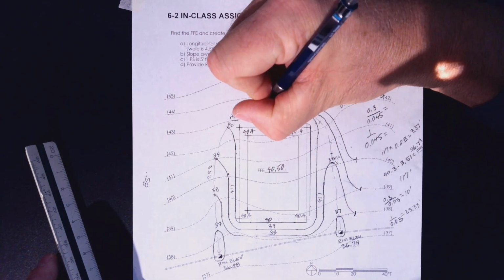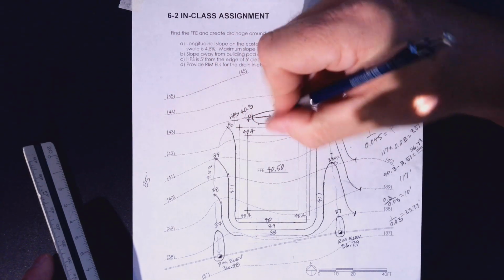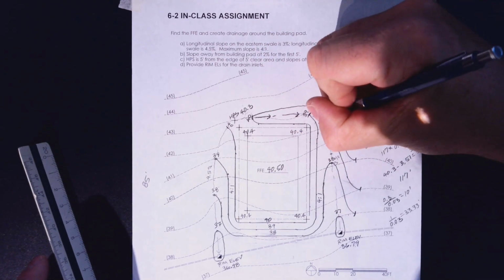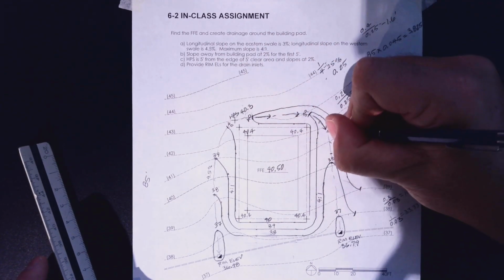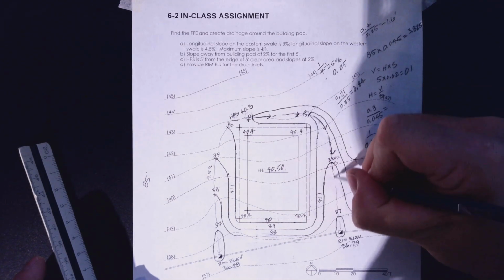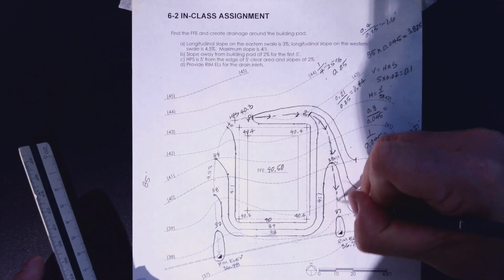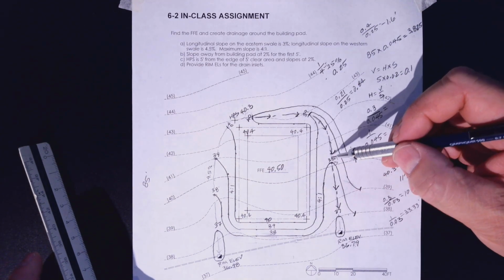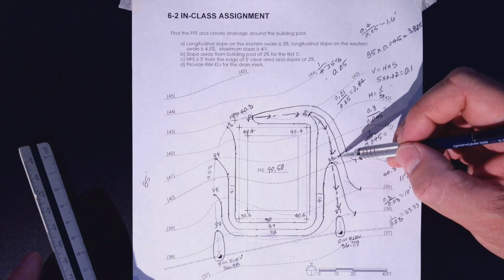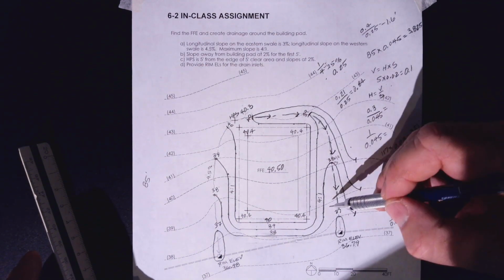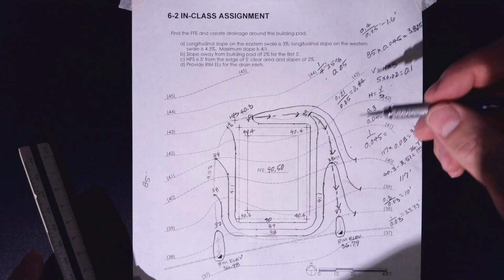Now let's draw in our swell a little bit better. See our arrows. Don't forget to draw in the center line of your swell. Also, do not forget to put the slope of your swell, which in this case is 38% or 3.8%. No, that's contour 38. Where's my swell? This is why you have to write it down.